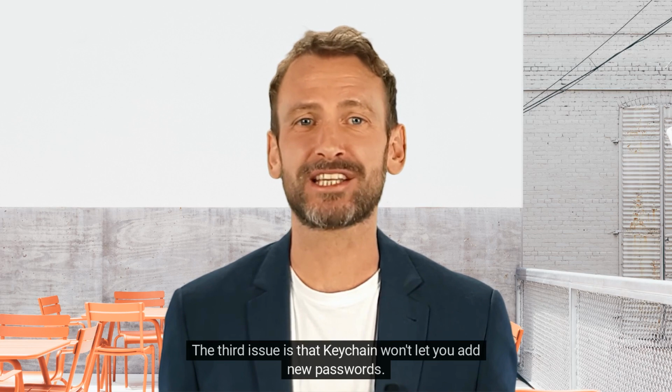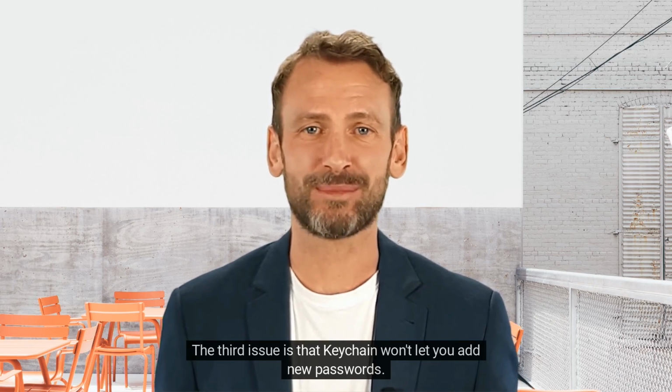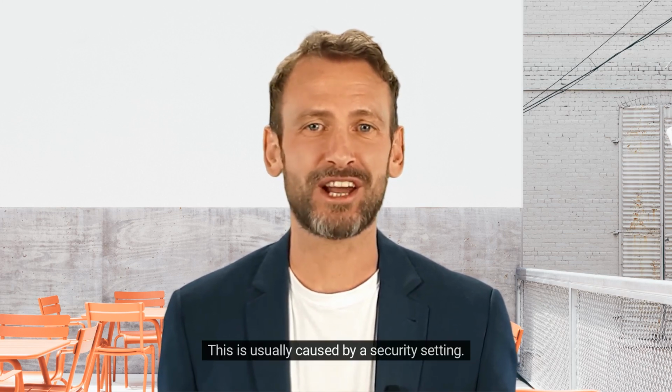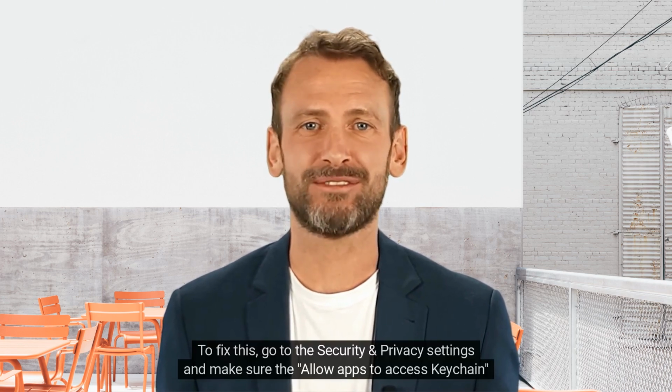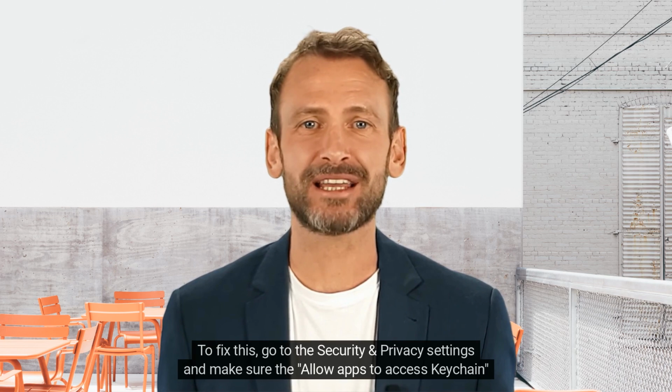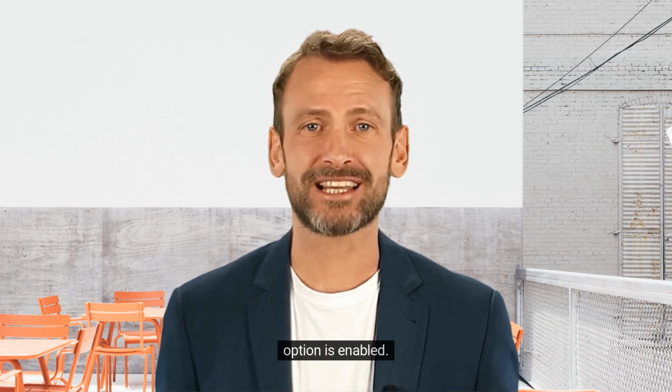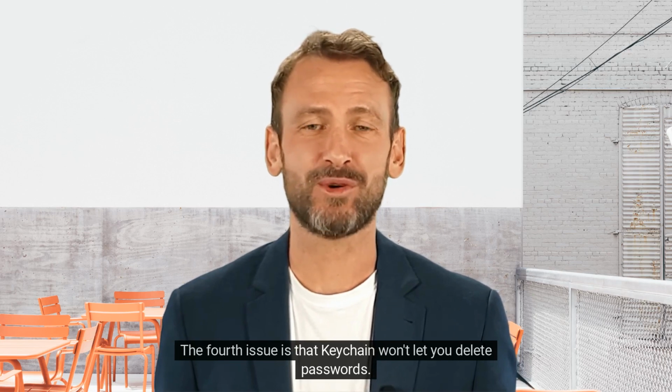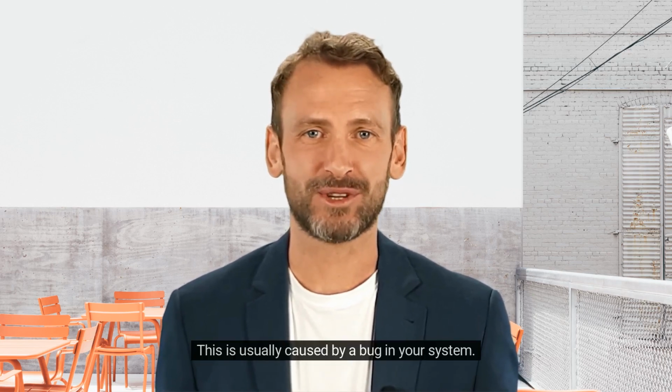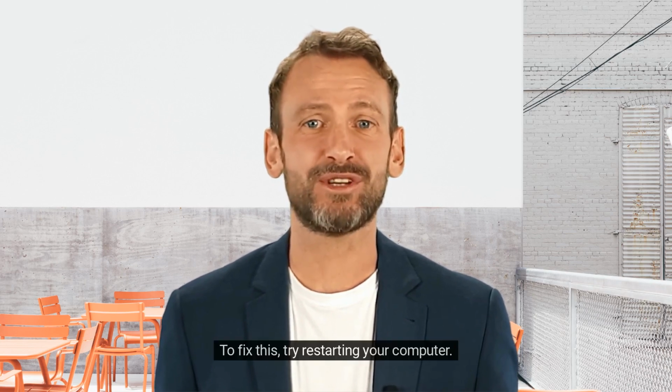The third issue is that Keychain won't let you add new passwords. This is usually caused by a security setting. To fix this, go to the Security and Privacy settings and make sure the Allow Apps to Access Keychain option is enabled. The fourth issue is that Keychain won't let you delete passwords. This is usually caused by a bug in your system. To fix this, try restarting your computer.